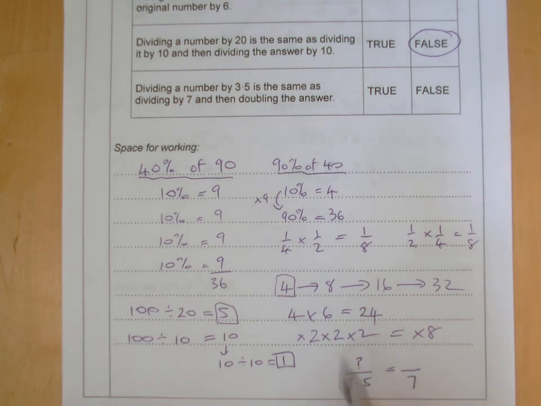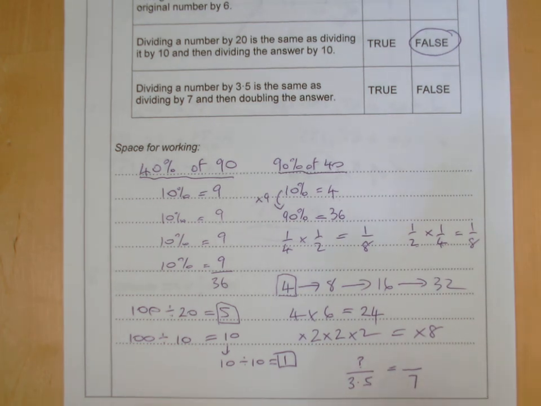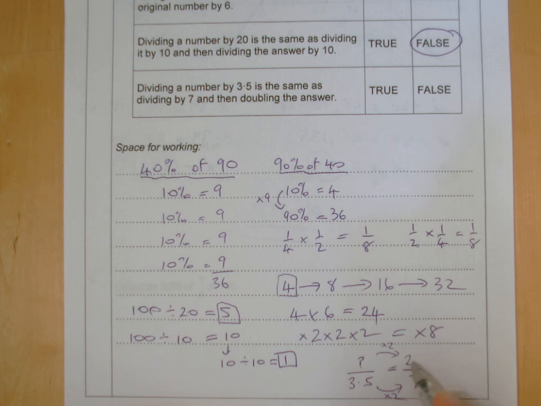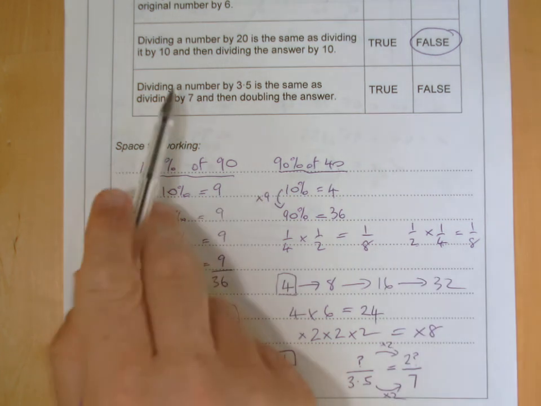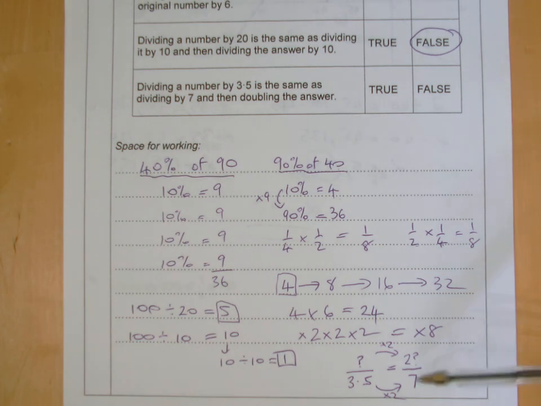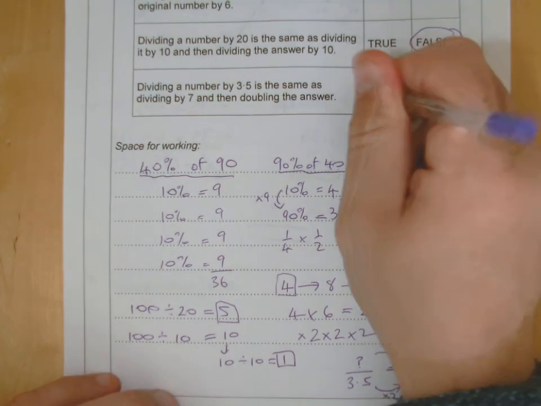And if you think about it, if you write it like this, if you compare these here, that's like doubling the bottom. You times the bottom by 2 to get 7, you get rid of the decimal. But remember, when you do this, you've got to do the same to the top. So times that by 2. So you get 2 lots of question marks. Now is that what it's saying here? Dividing a number by 3.5 is the same as dividing by 7 and then doubling the answer. Well, we would be doubling it, wouldn't we? We would be doubling it by 2 times here, so that's going to be true.